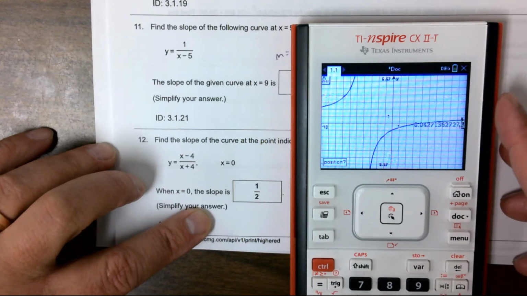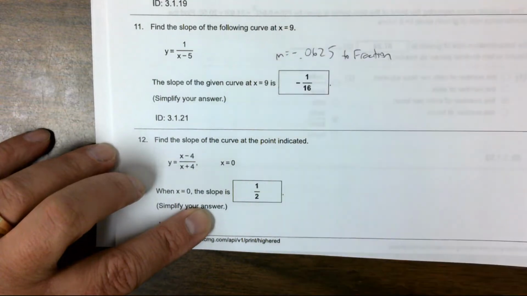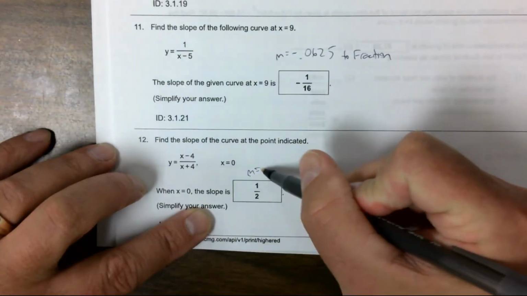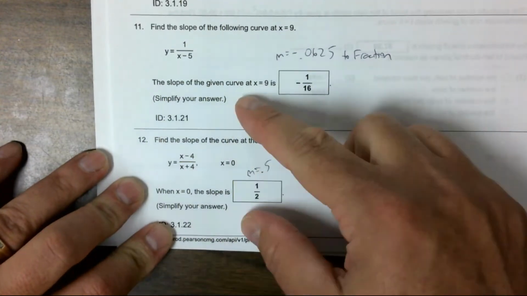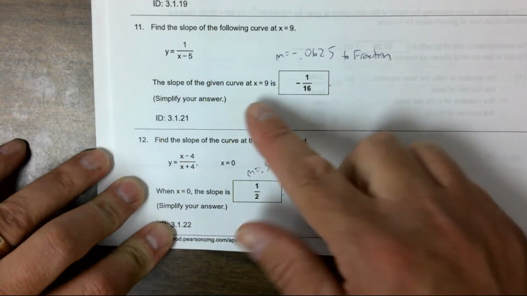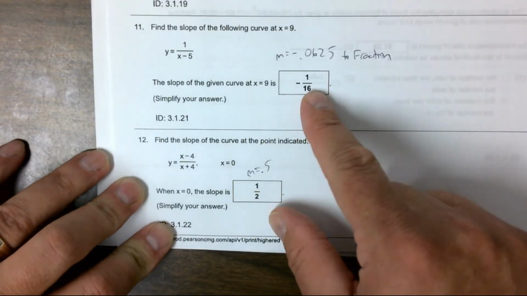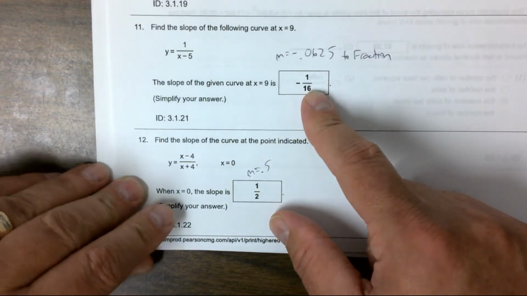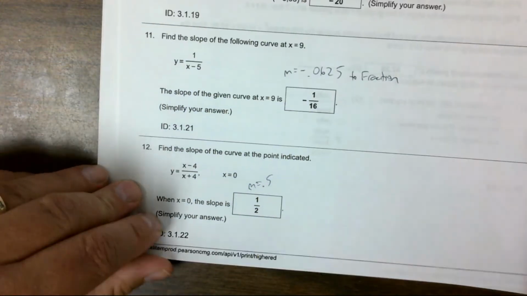And the position 0 gives us 0.5. Which is a half. Now these couple of them just say simplify your answer. Of course on your key it's showing as fractions. I don't know whether it would count that right or wrong if you put a decimal.